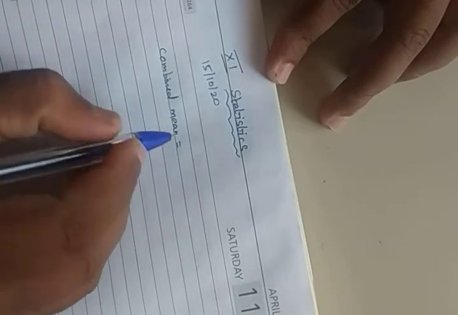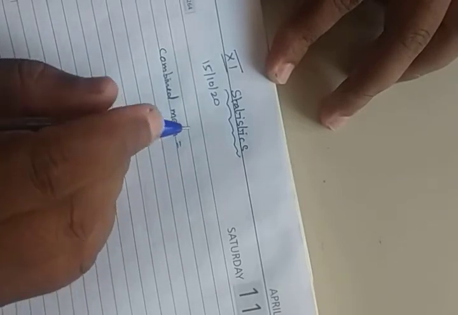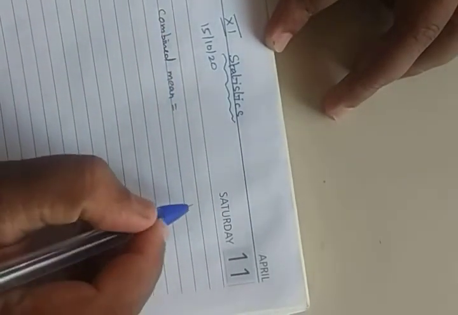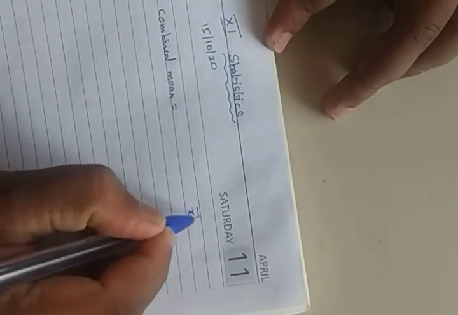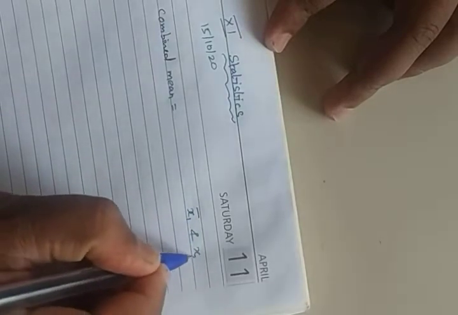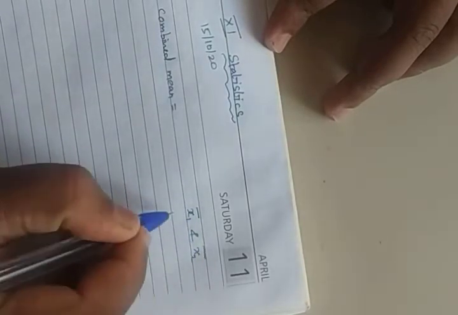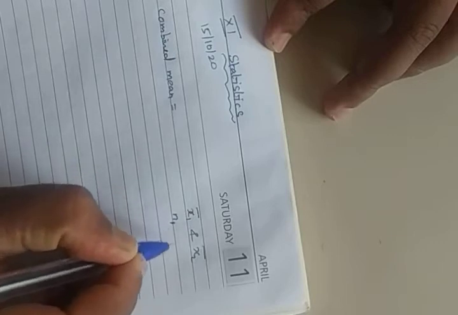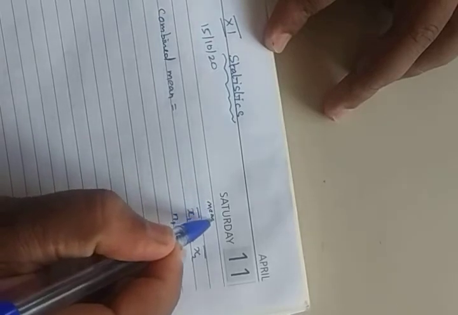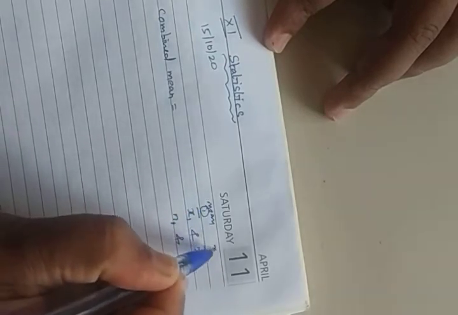What does combined mean mean? For example, we have two means, x1 bar and x2 bar. For x1 we have n1 data, and for x2 we have n2 data. This is mean 1 and this is mean 2.